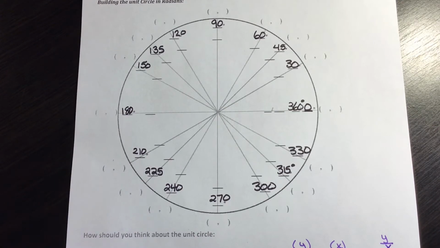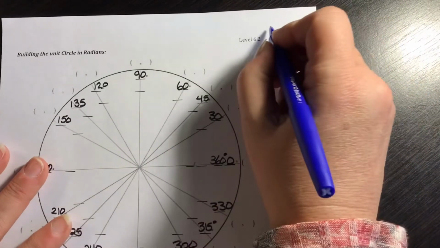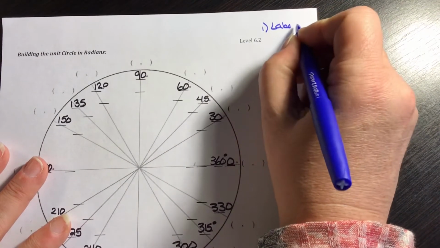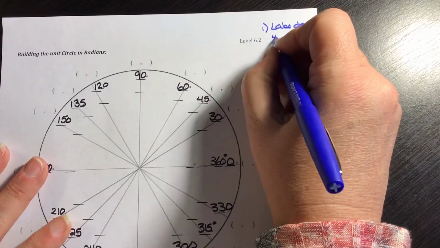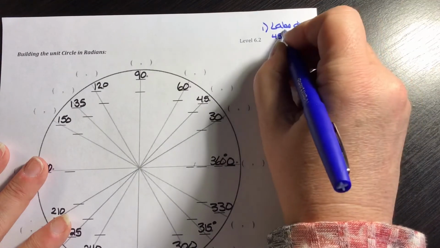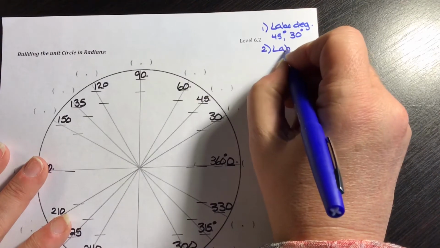And then we have to label in radians. So I'm going to put some steps here. First, label degrees. Okay, so do multiples of 45 first, and then do multiples of 30-degree angles. Then we're going to label the radians.